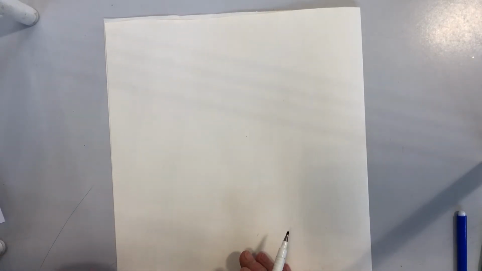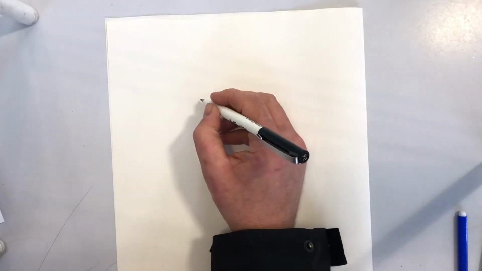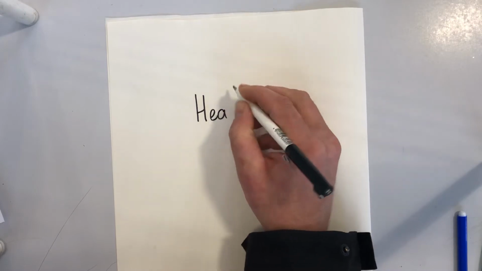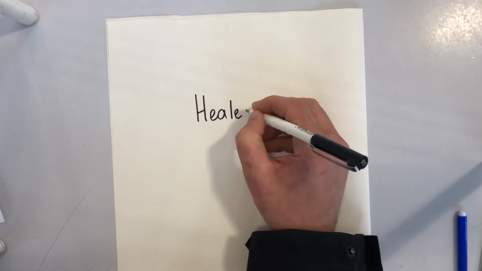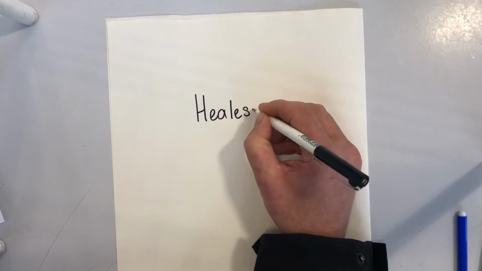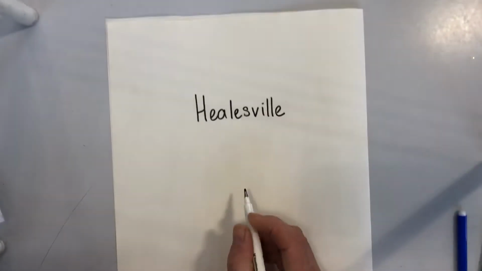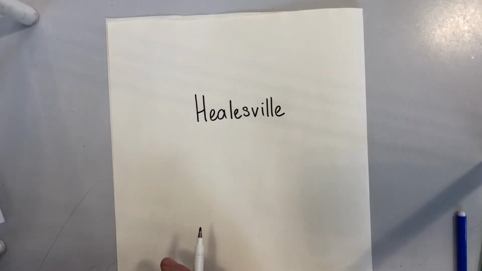And to create an information report, you really need to know what you're going to be reporting on. So we're going to focus on something that we know really, really well. Now, we all know Healesville. Healesville is a place that we live in, or we live near. And it's the place where we come to school. It's the place where we go shopping. It's the place where we meet up with our friends and go on family activities, and we visit people and do the things that we need to do to get on with our lives.